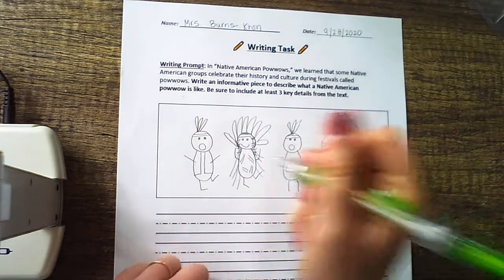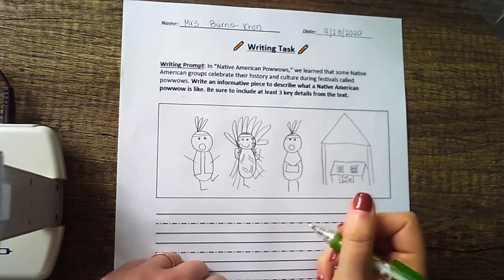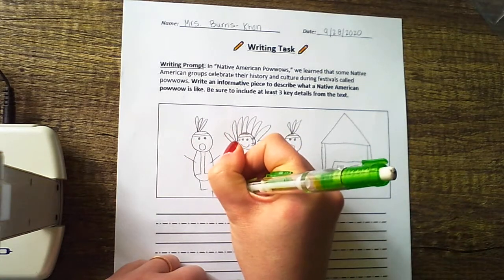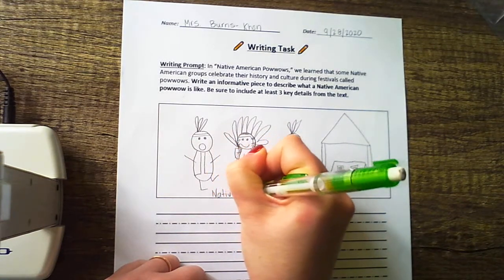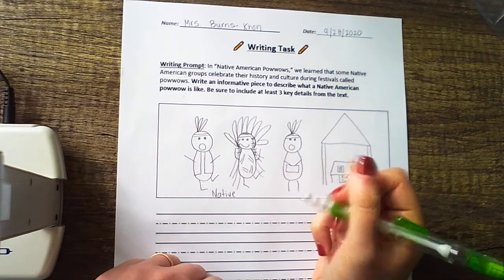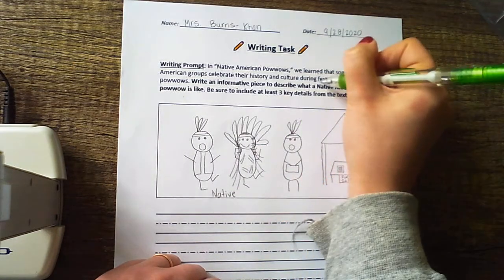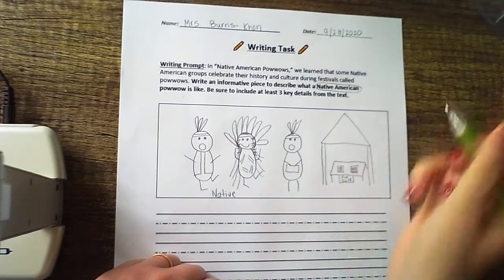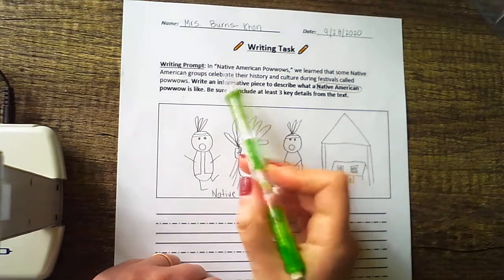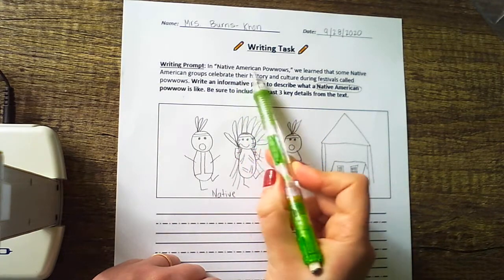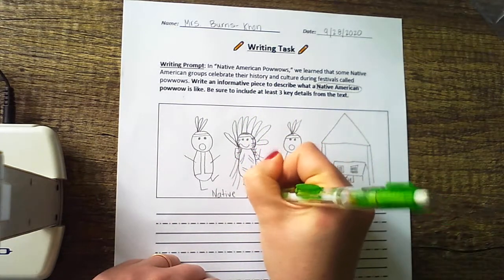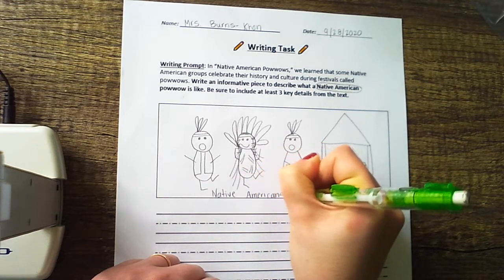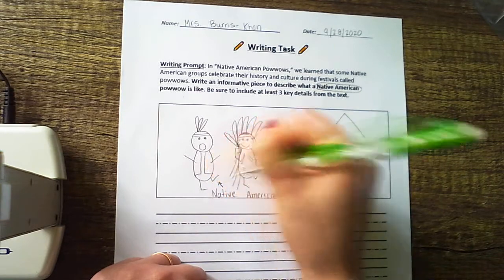Okay, so I'm going to label my people Native Americans, because the people that participate in powwows are Native Americans. So Native Americans. And you know what? I know how to spell that because it's right here inside my writing prompt. So I don't have to raise my hand and ask my teacher how to spell Native American. It says it in your writing prompt multiple times in Native American powwows. It's right there. But since there's more than one Native American here, we know we need to use suffix S at the end to tell us there's more than one. And I might even draw some arrows.